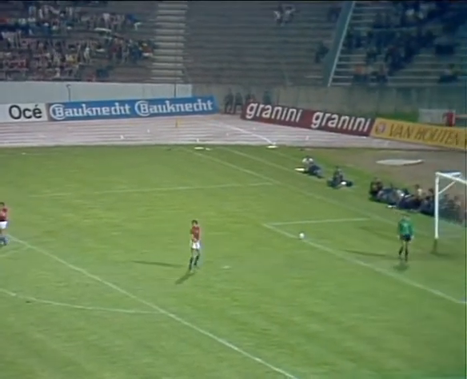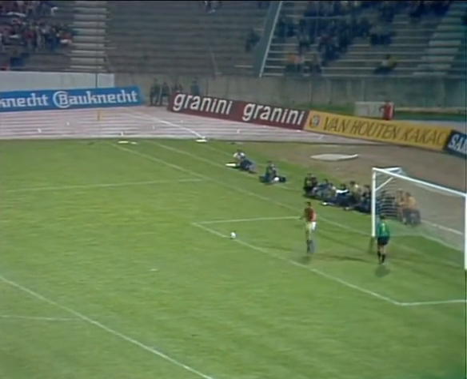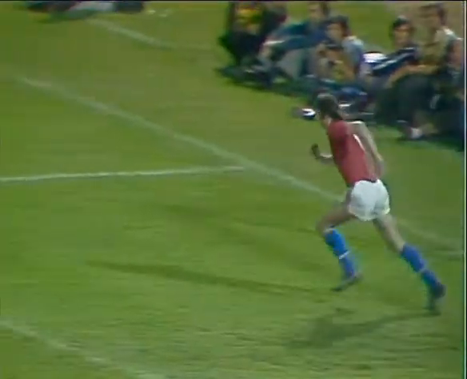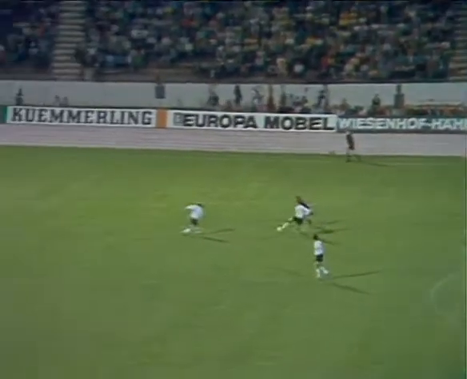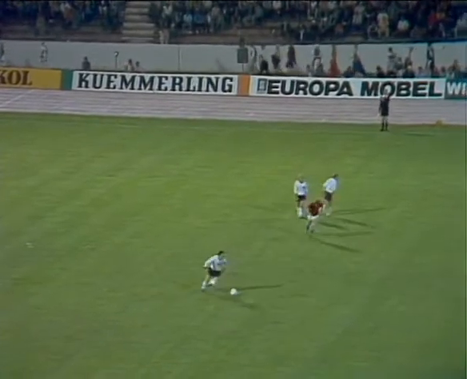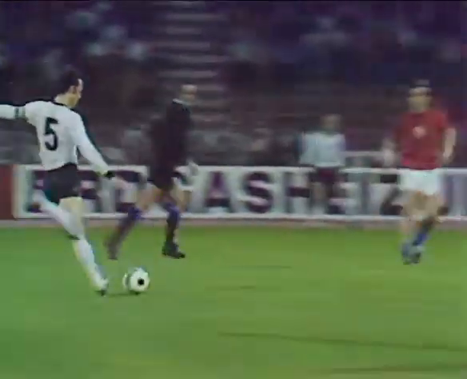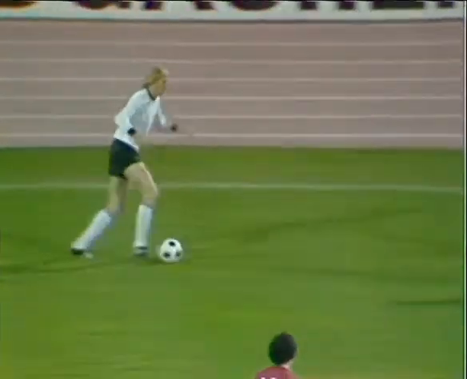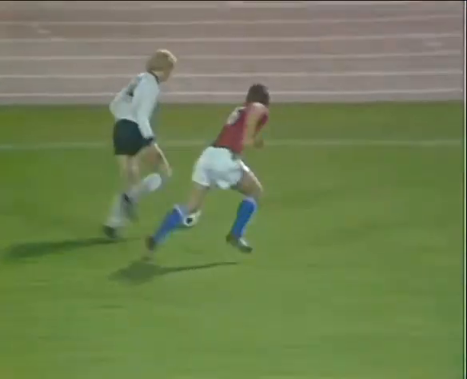Not sure what he's worried about. So Jerkovic on for Schwelik. What the announcer hasn't said is that the Germans have got Bongartz on as well. It's Beckenbauer now. And here is Bongartz on the far side. Number 14.